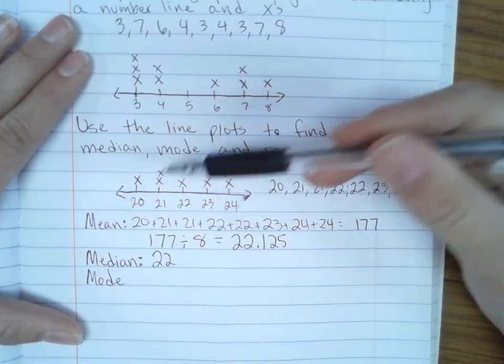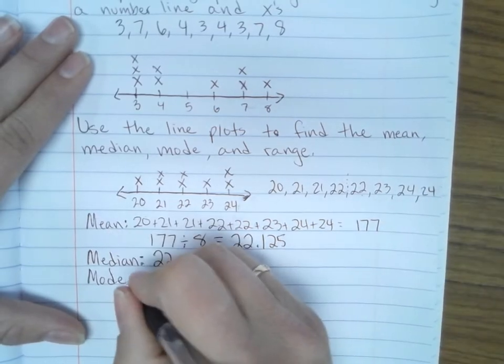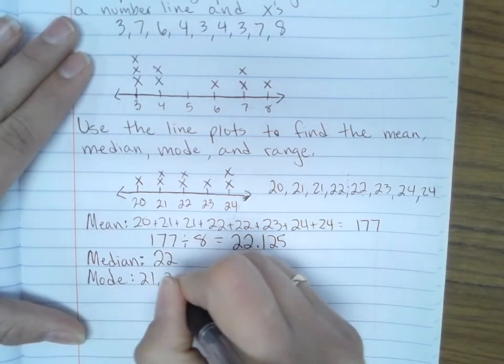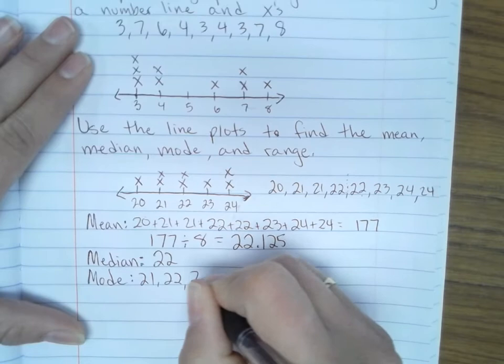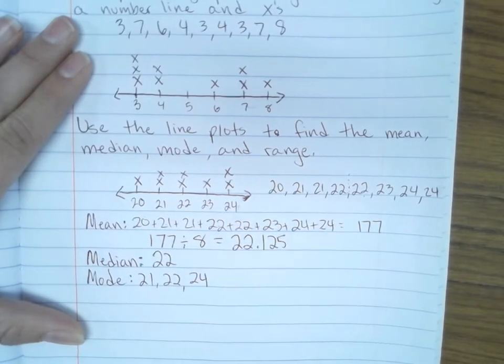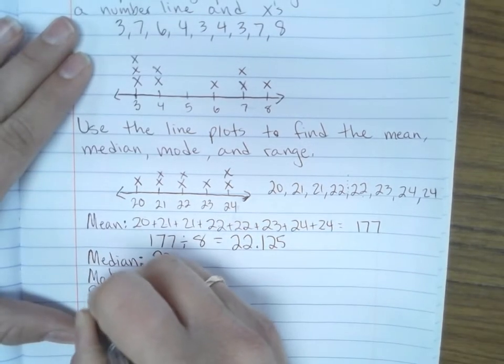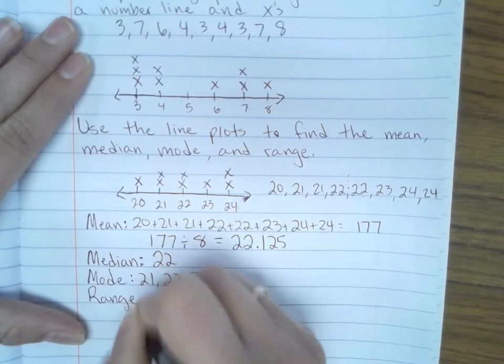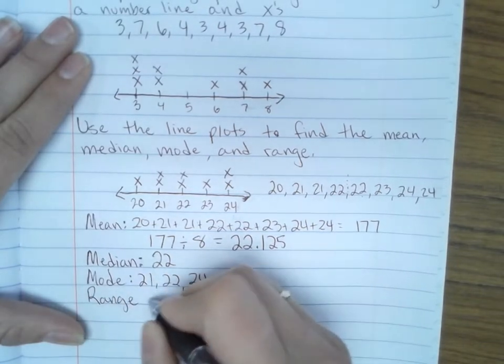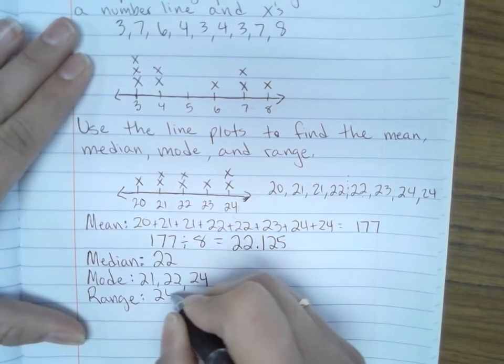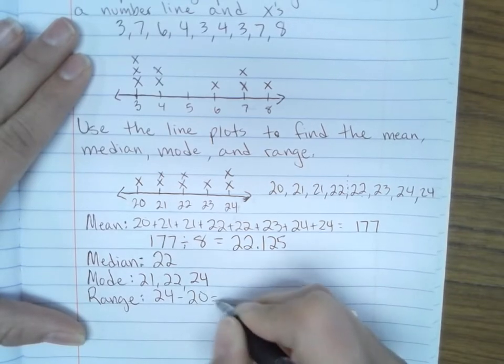The ones that have the most X's, well, that would be 21, 22, and 24. Okay, and the range is just the highest minus the lowest, so 24 minus 20 gives me 4.